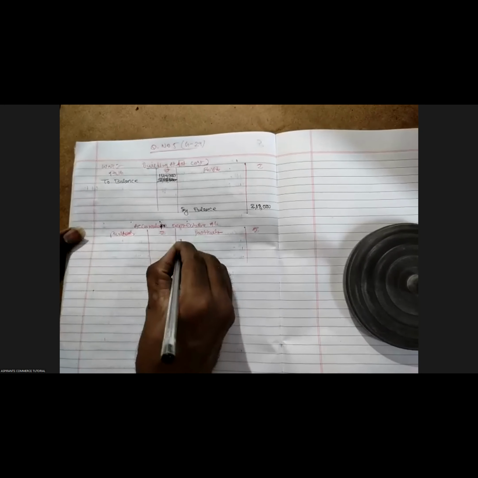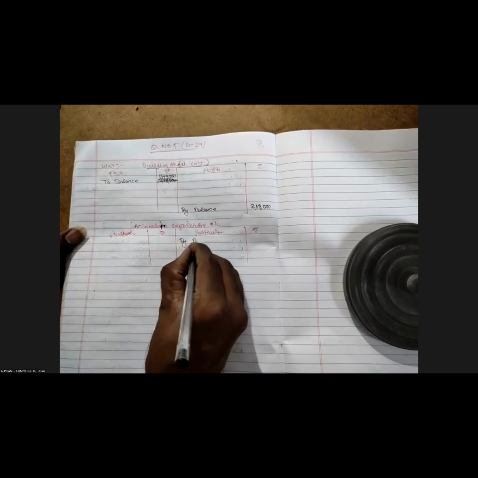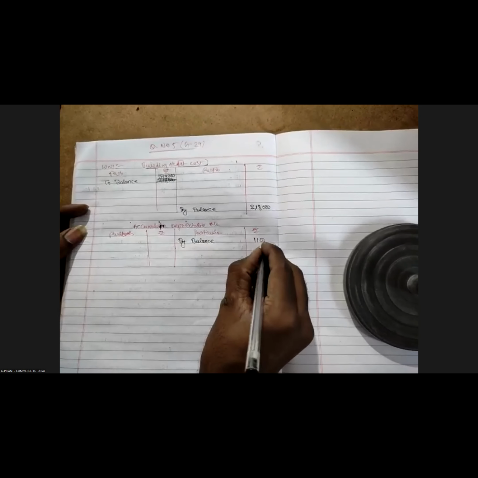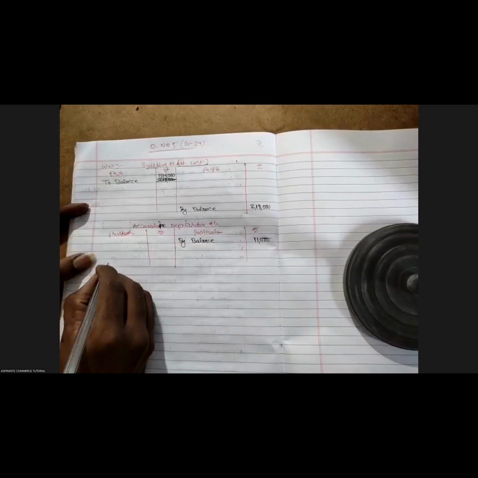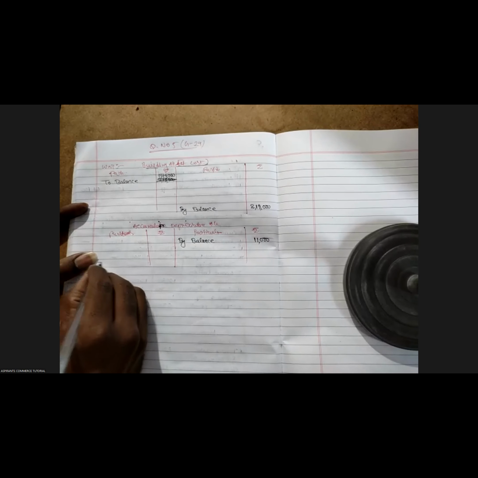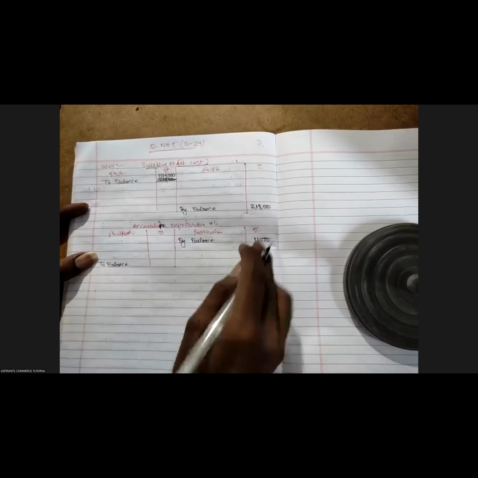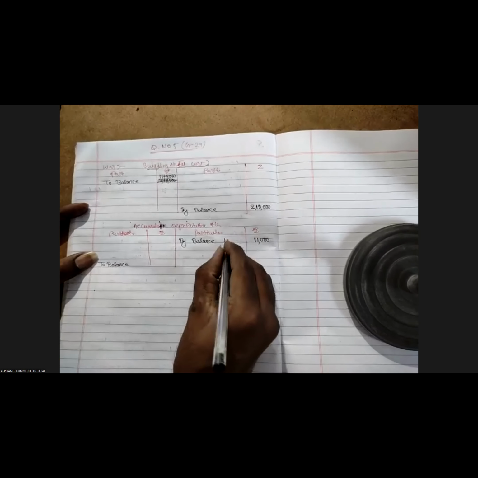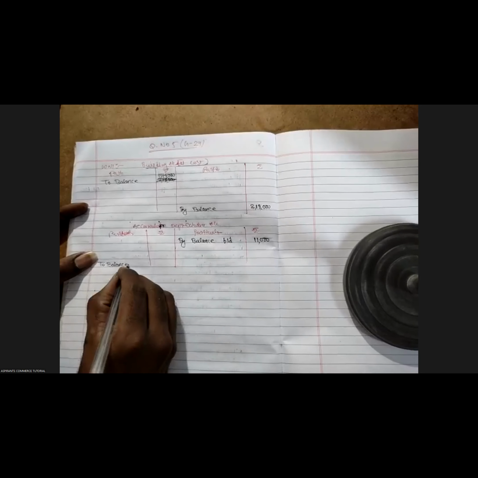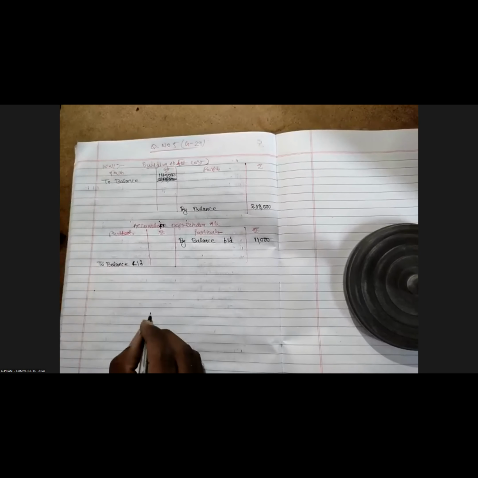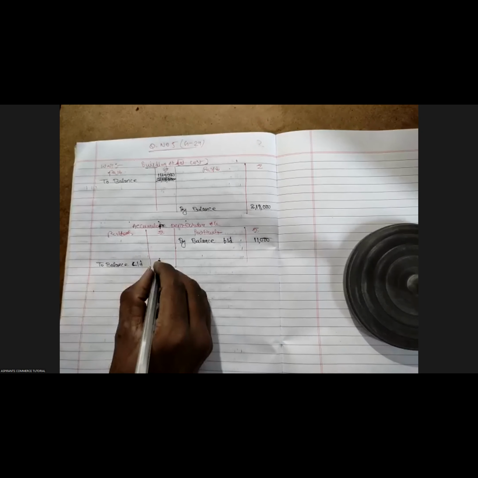By balance brought down, 11,000 is there, right? To balance carried down, it is a liability, so it starts with the credit balance and ends with the debit balance. How much is it? Is it 14,000? 15,000?